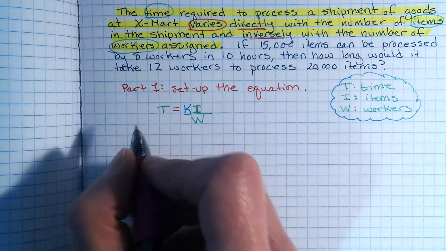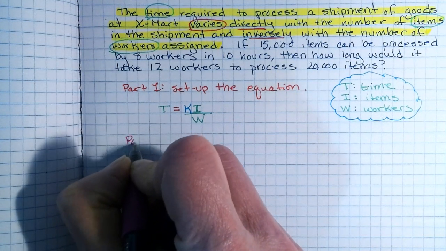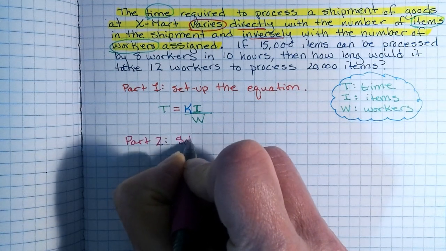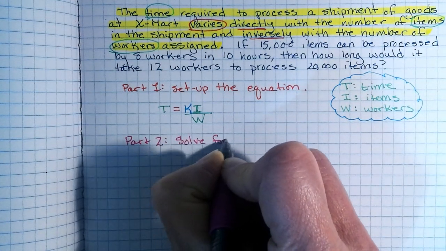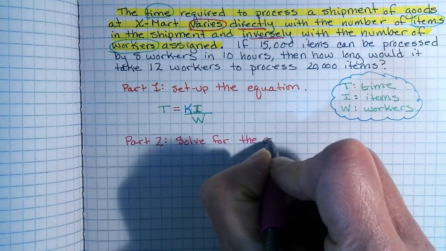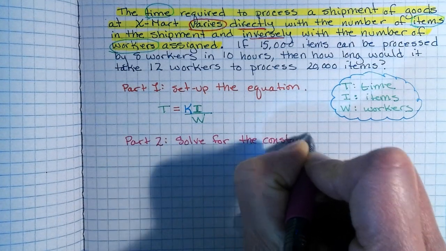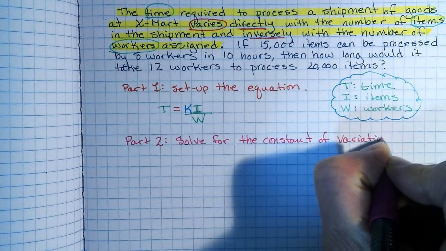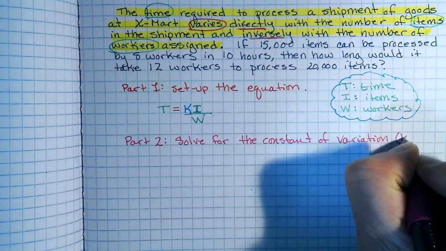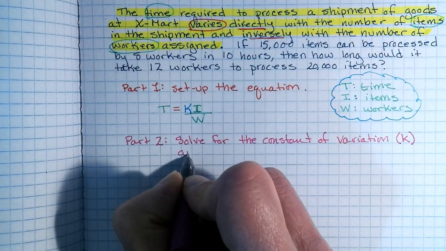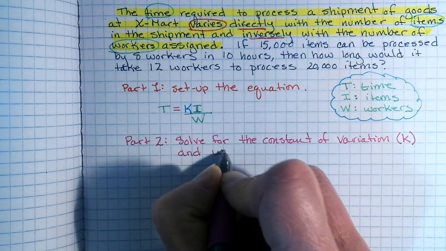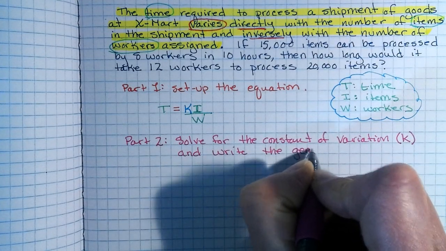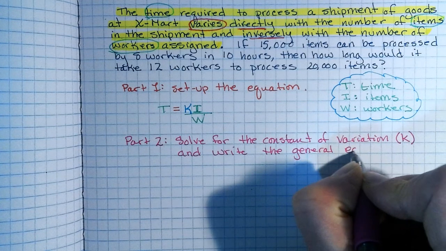Okay, so then we have part 2, which is going to be solve for the constant of variation, which we call K, and write the general equation.